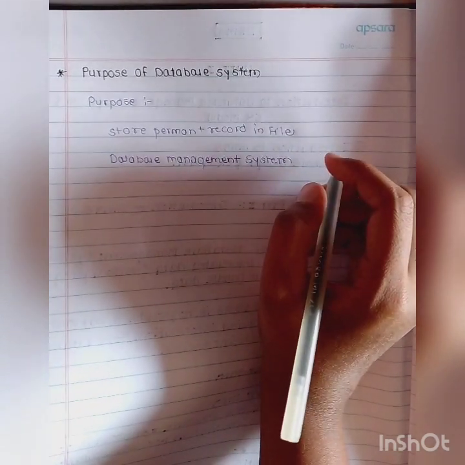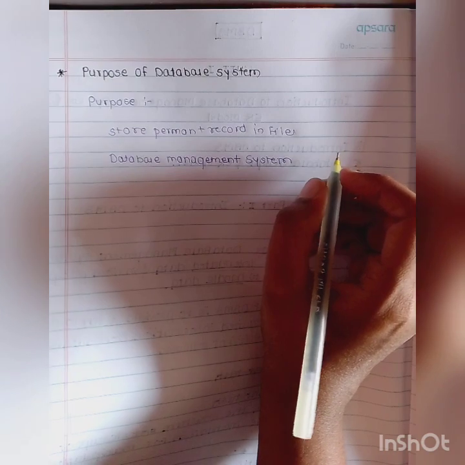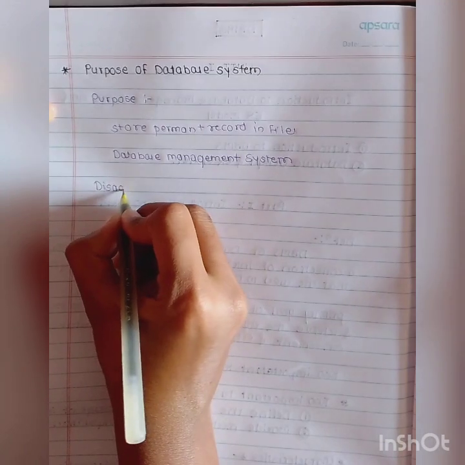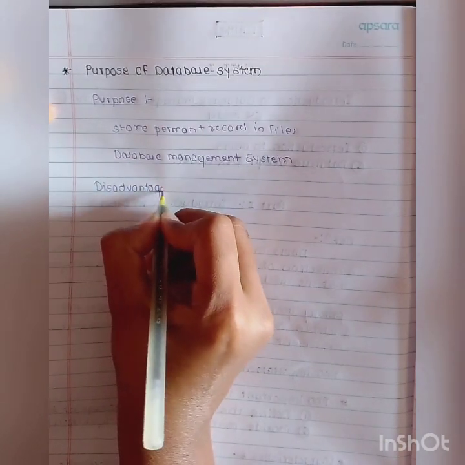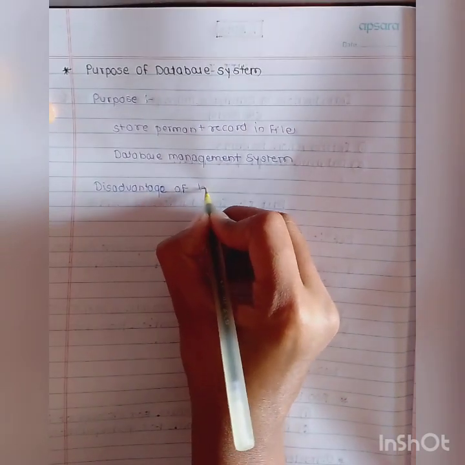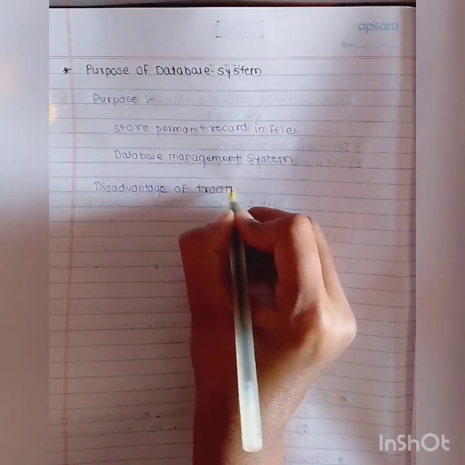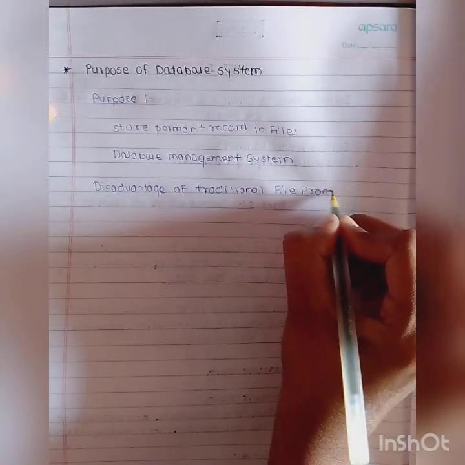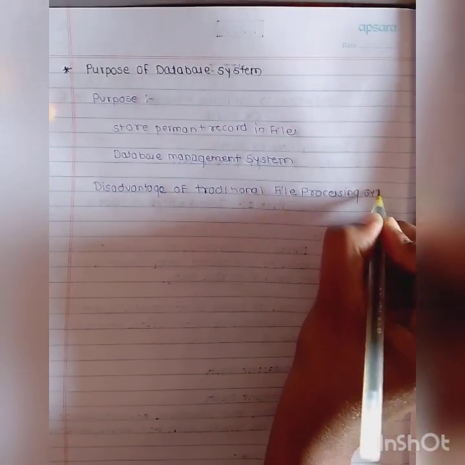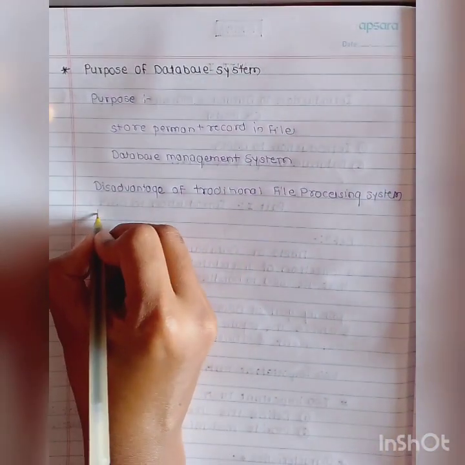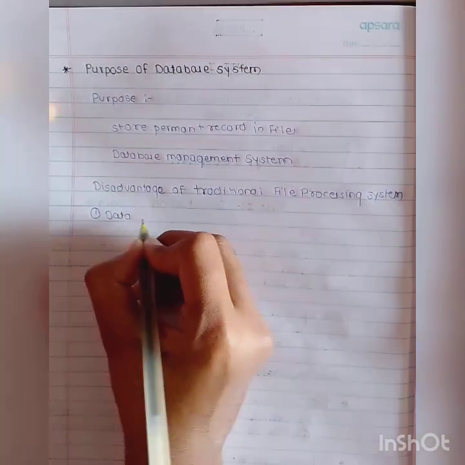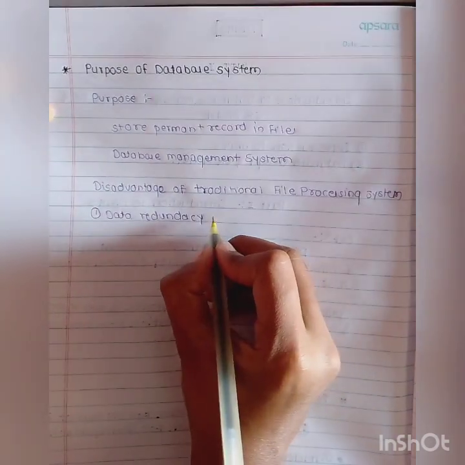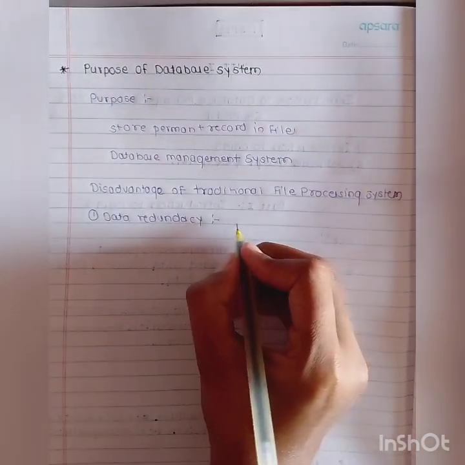The traditional file processing system has some disadvantages. The first disadvantage is data redundancy. Data redundancy means duplication of data.